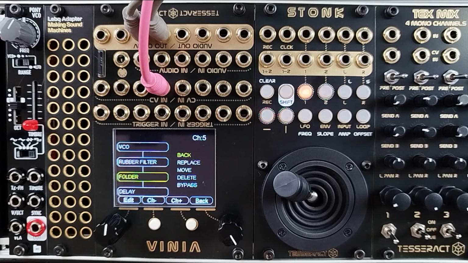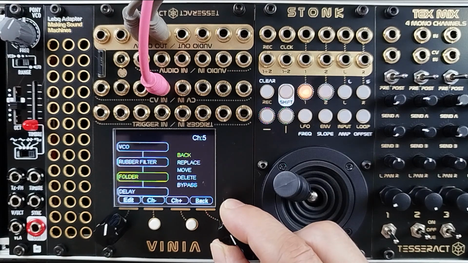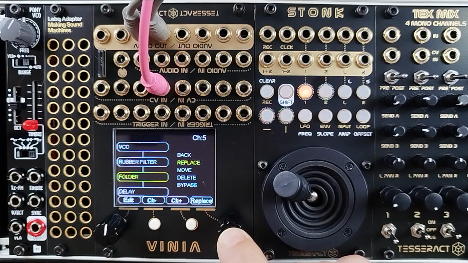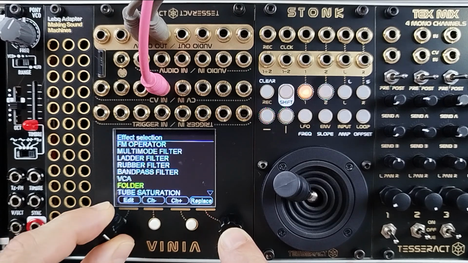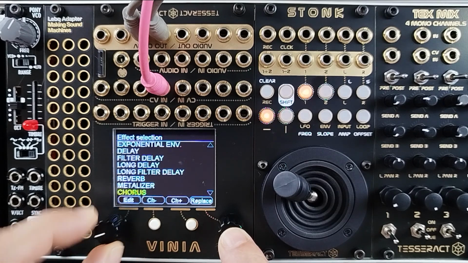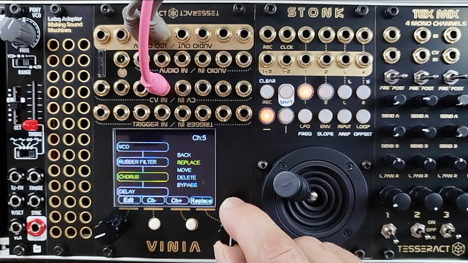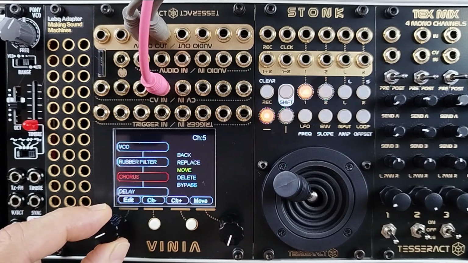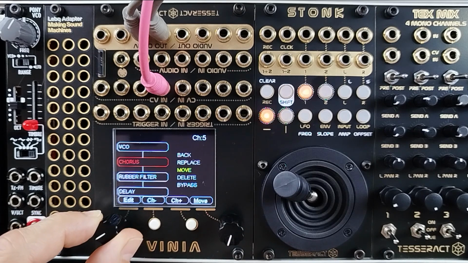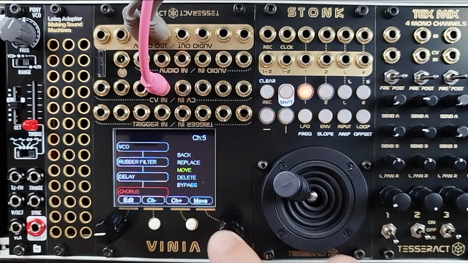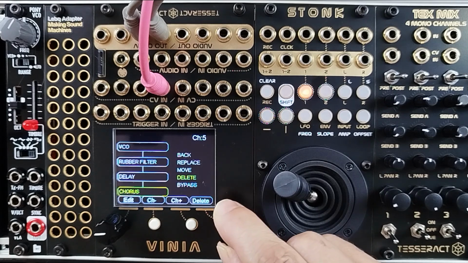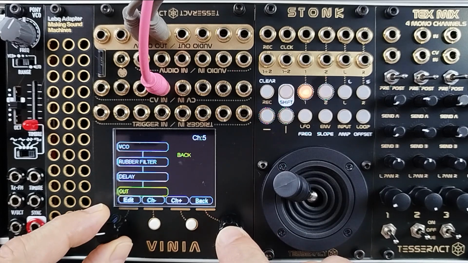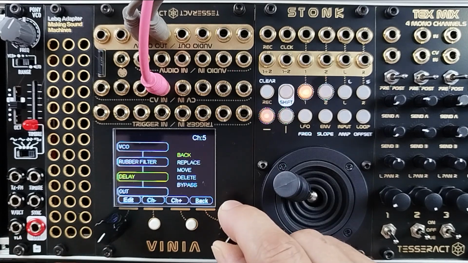Other actions can be performed by using the right encoder and the right click, such as replace, move, delete, and bypass.